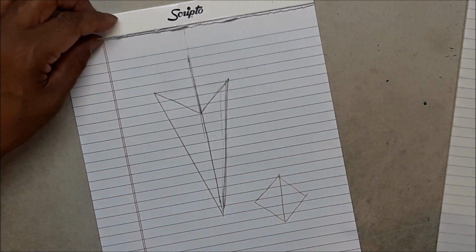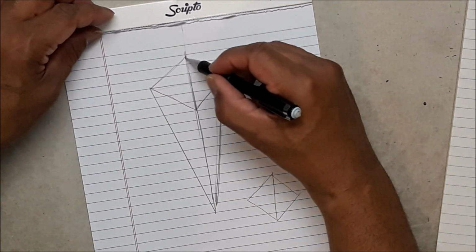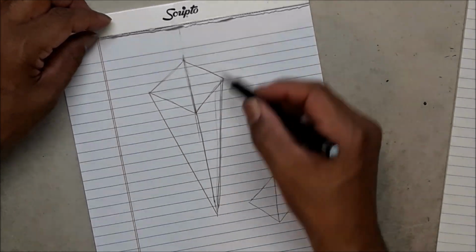You're just drawing a diamond like that. And then you want to just go from that point to that point here. Okay?